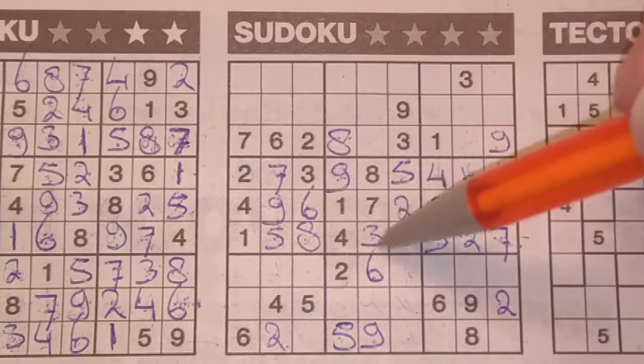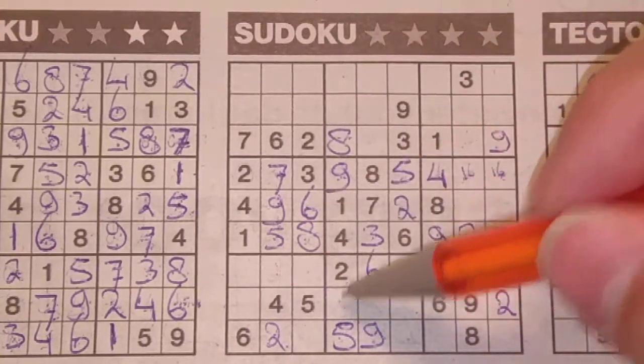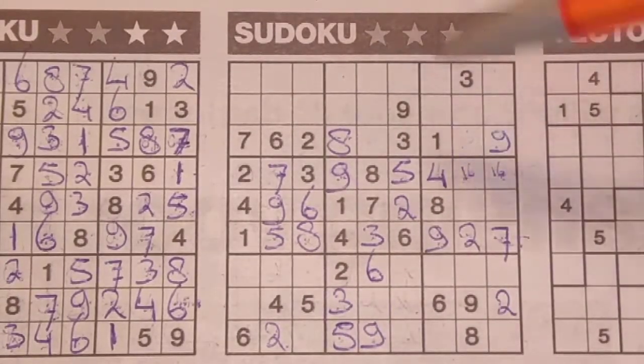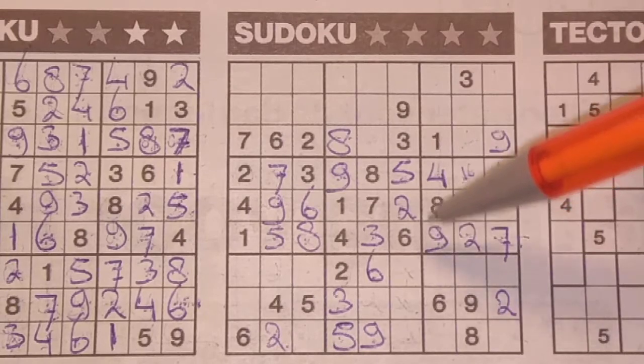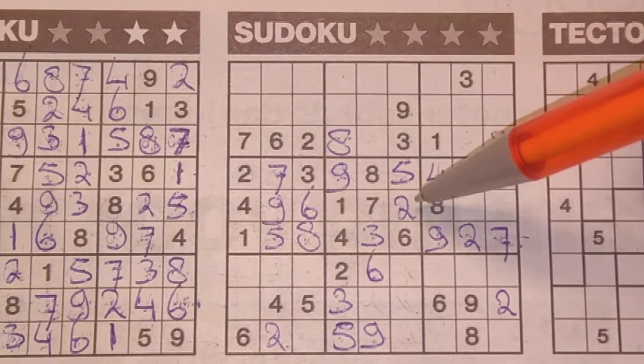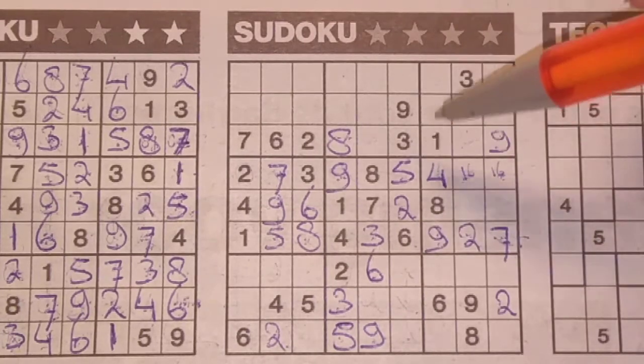3 in this column, 3 in the middle column, so the column next. The only place for the 3 should be there. Six.